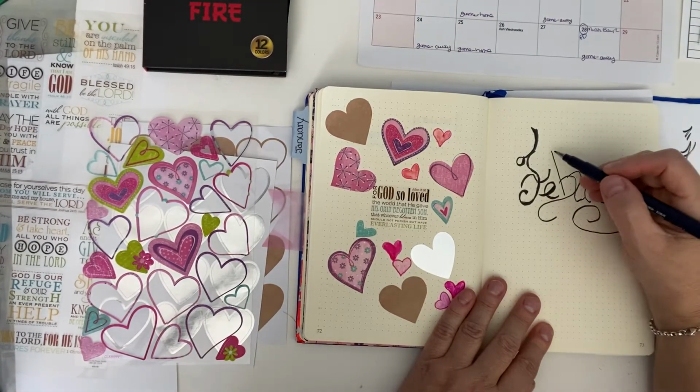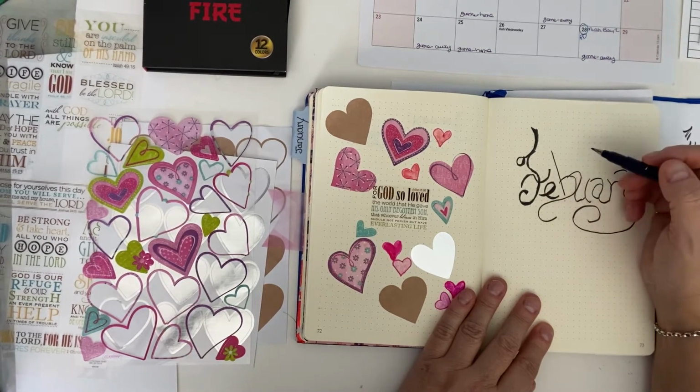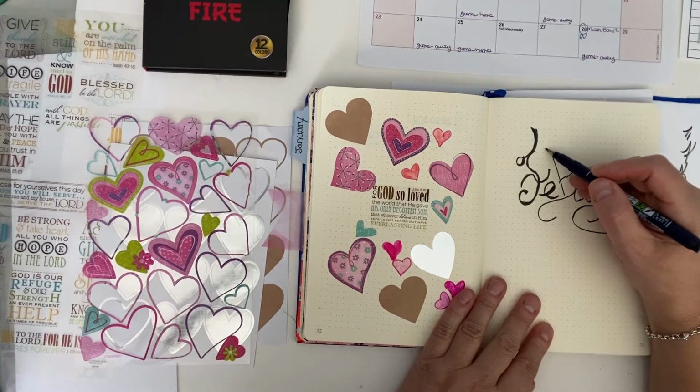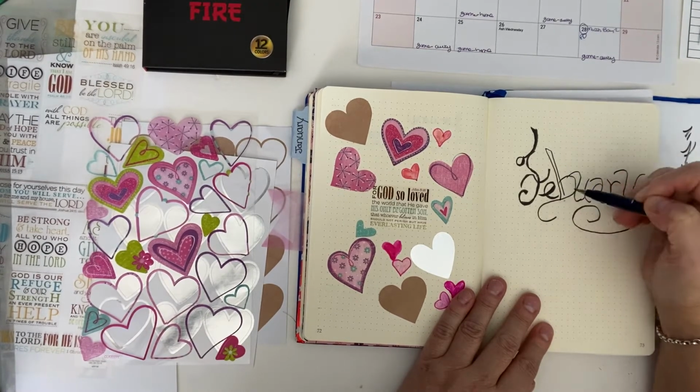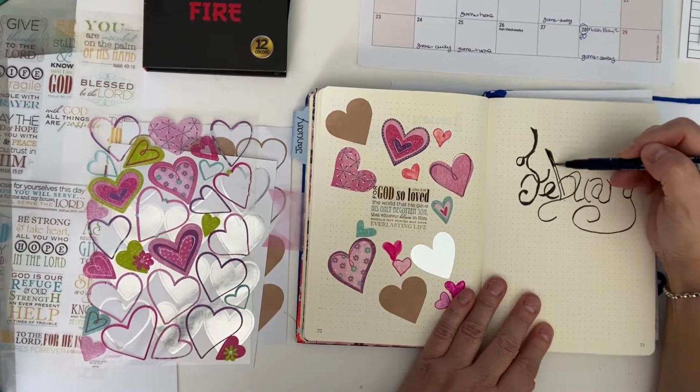Now with February, I don't wanna make my B line go to the right because it's going to make it too skinny, the B. So I'm gonna go the other way. So I'm gonna come down and make it a little thicker and come all the way down to the line. And I'm gonna fill it in.